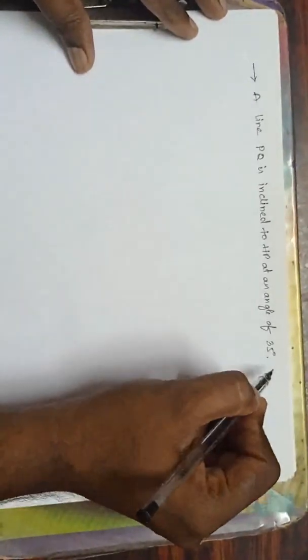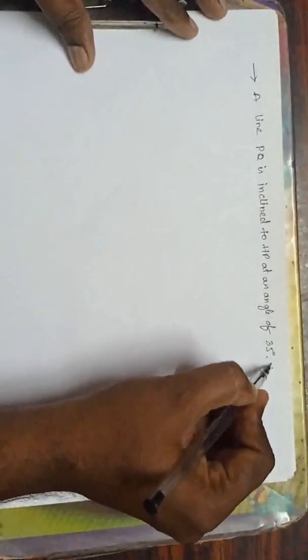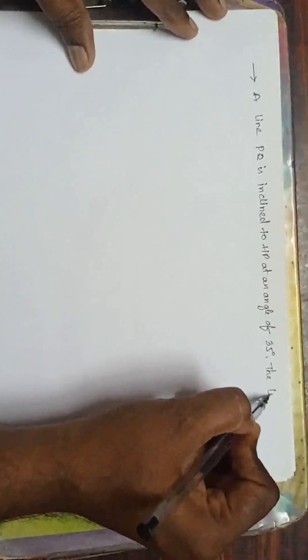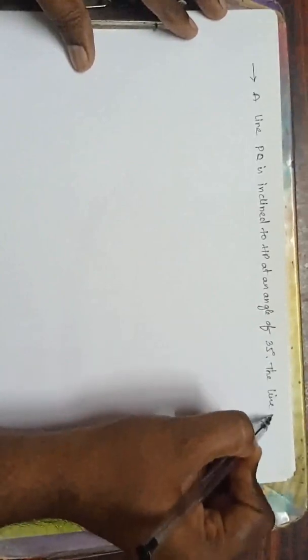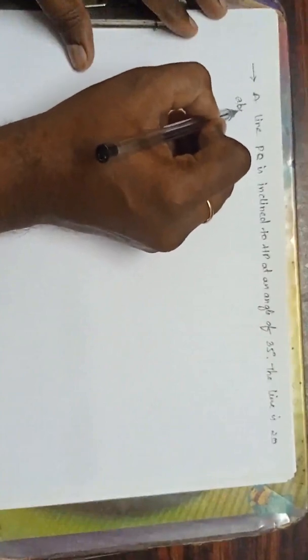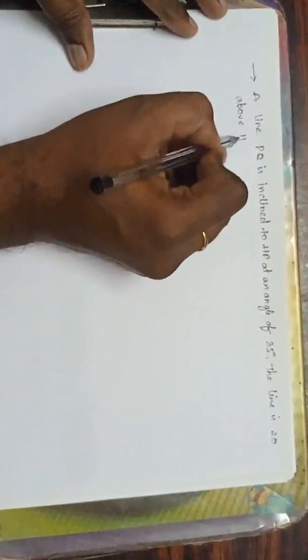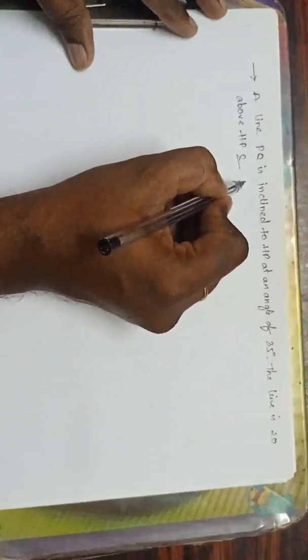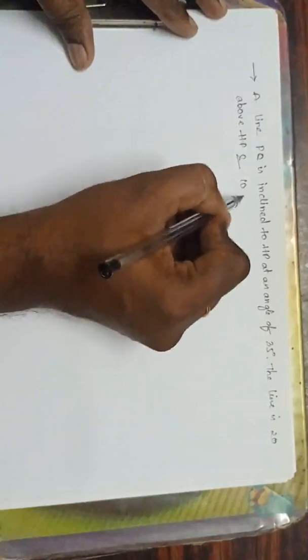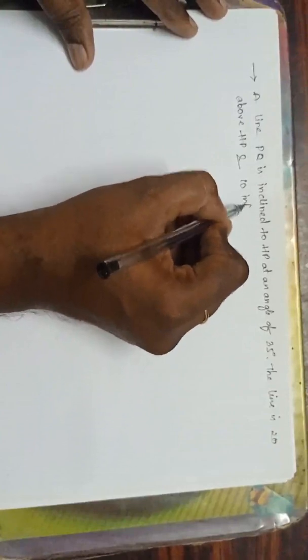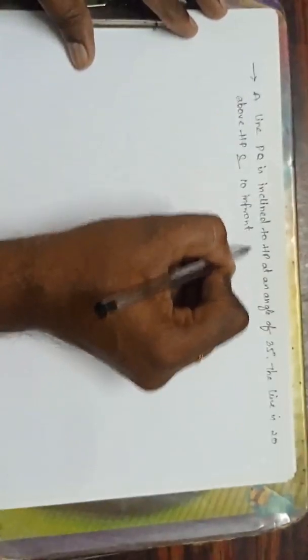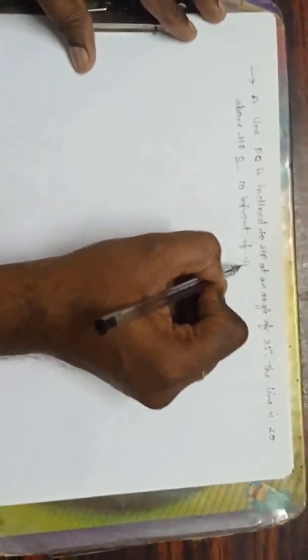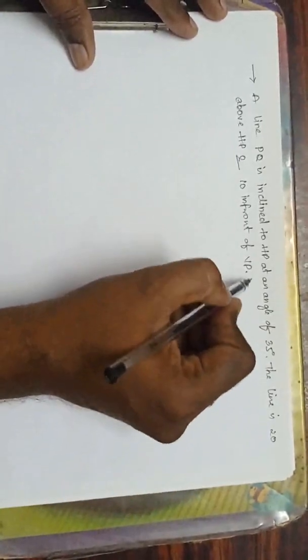Right? Now, the line is 20 above HP and 10 in front of VP. Full stop. Okay.